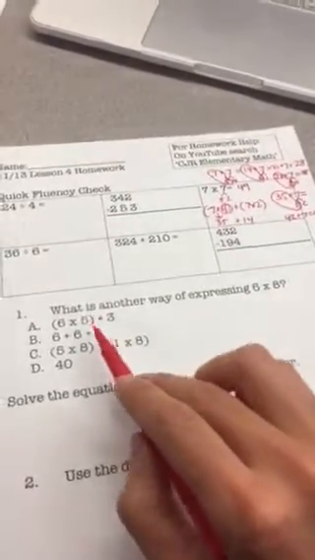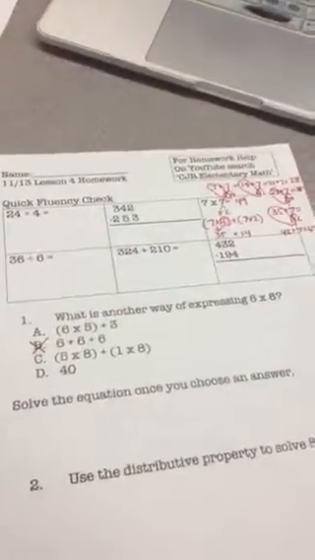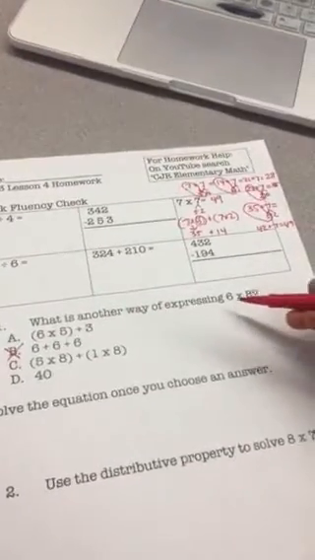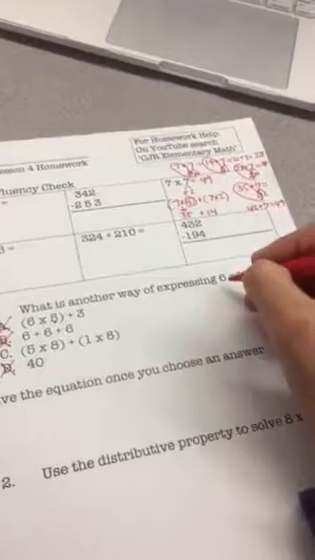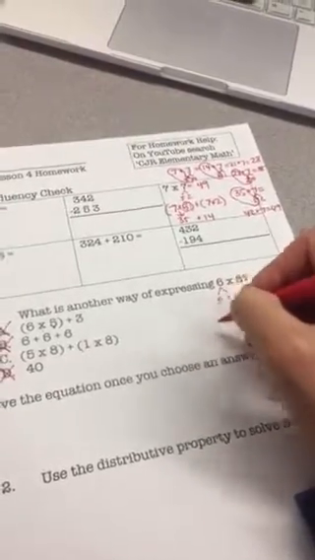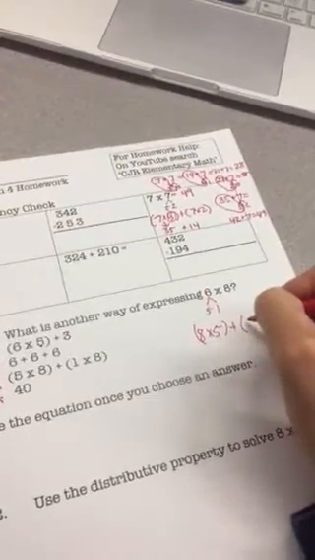Well, I see down here that there are a couple of options. I know that adding 6 3 times is not what 6 times 8 is telling me. I also know that 5 times 8 is 40, so I could cross that out. I look and I see that 6 times 5 is 30, plus another 3 is 33, and that is too low. Now I see my distributive property or familiar 5's. We do 8 times 5 plus 8 times 1, which is what I have here.